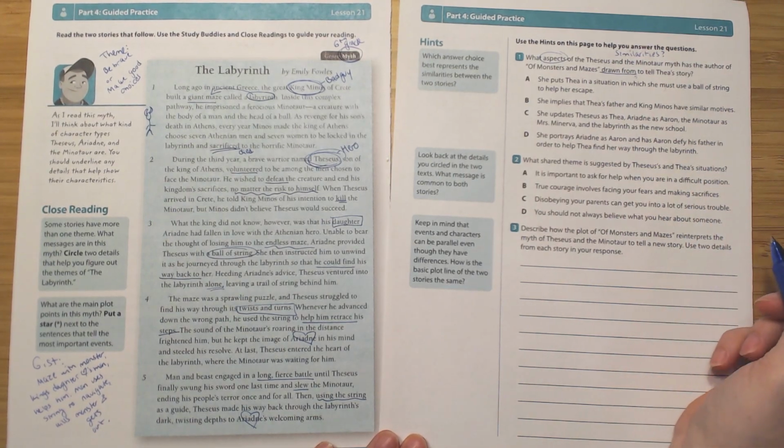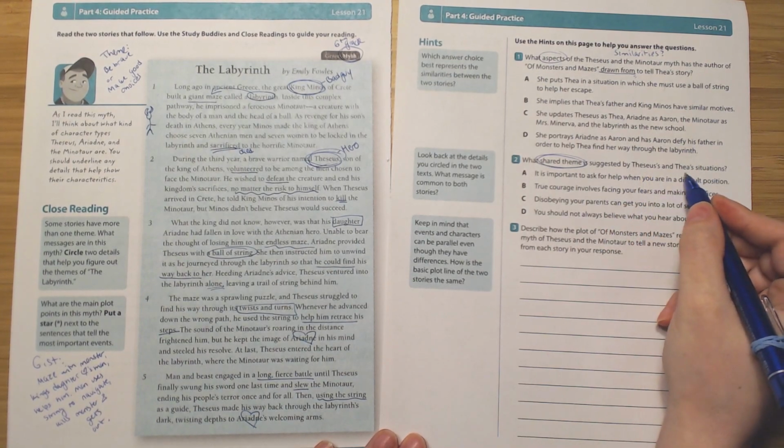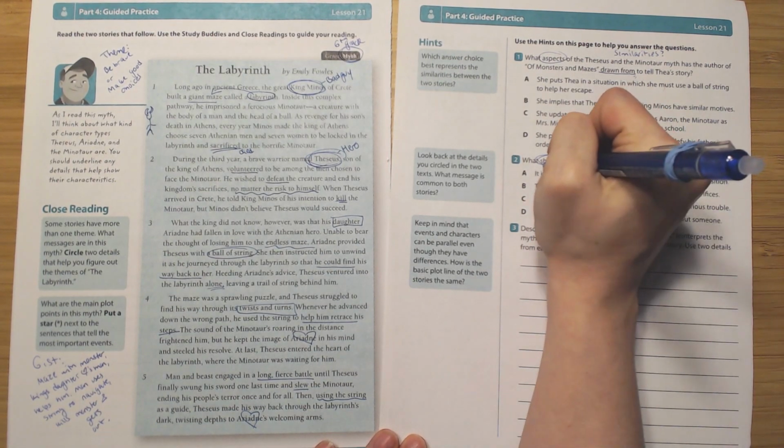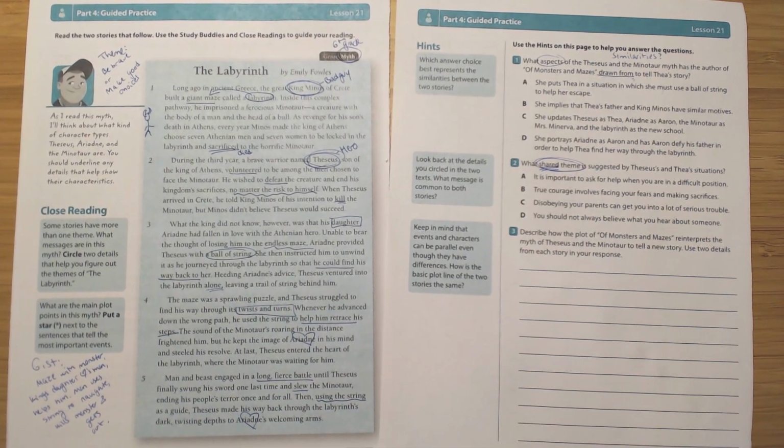For number 2, what shared theme is suggested by Theseus's and Thea's situations? Shared is the big word here. If it only applies to one of them, you cannot use it. It has to be something they have in common again. And then we have a short response. Now, just so you know, after this, there is an essay. So if you want to practice for your essay by doing this short response, you are welcome to do so, but this is not going to be on the Google form because I understand that you have a full essay that's going to happen over the weekend, so it doesn't make sense to test your writing twice. But if you want to practice with this, you absolutely can.